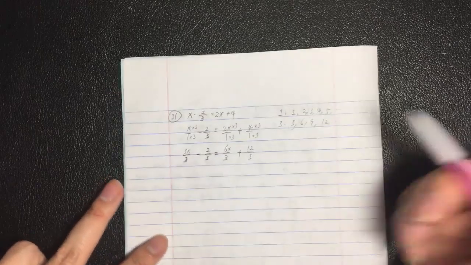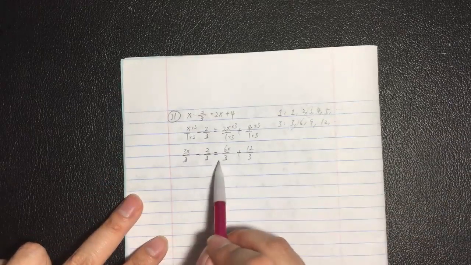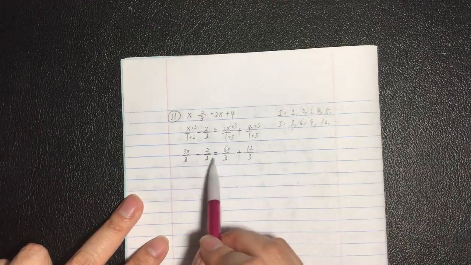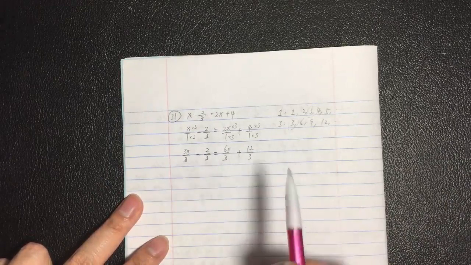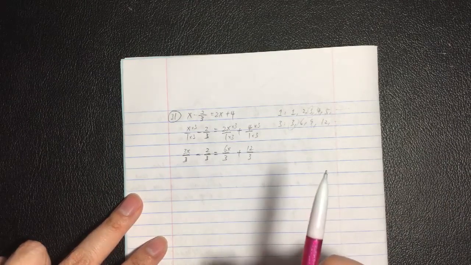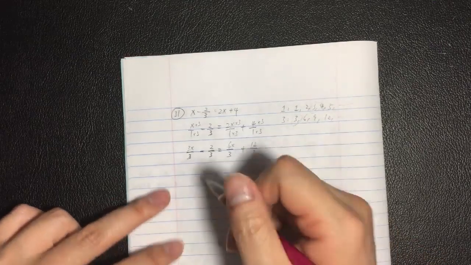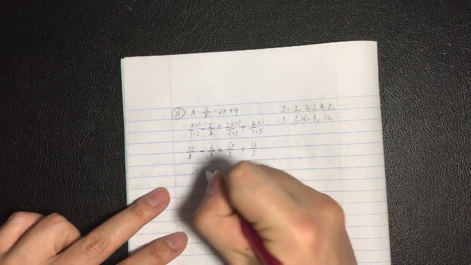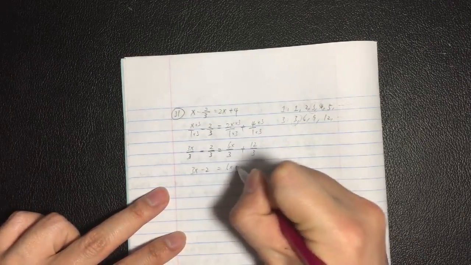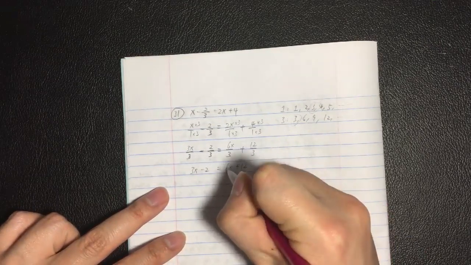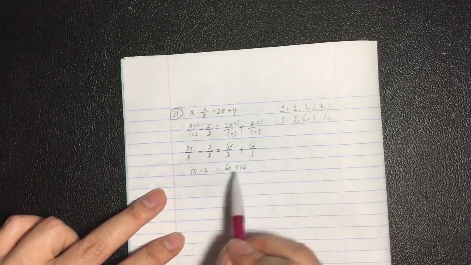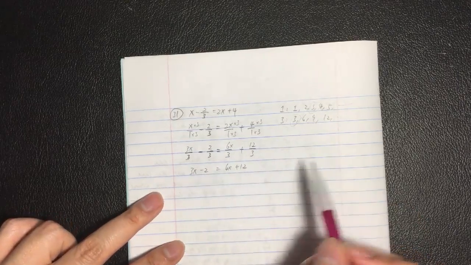In your equation, when every term has the same denominator, we drop the common denominator. So what's left is 3x minus 2 equal to 6x plus 12.